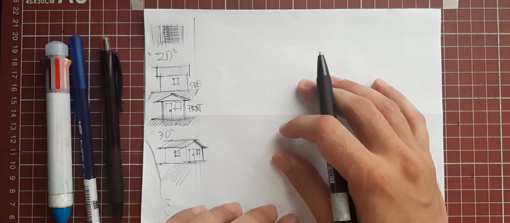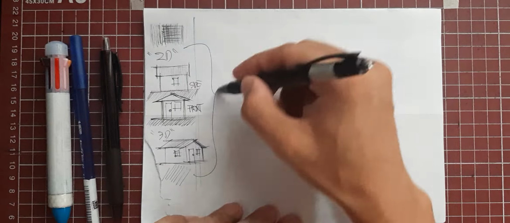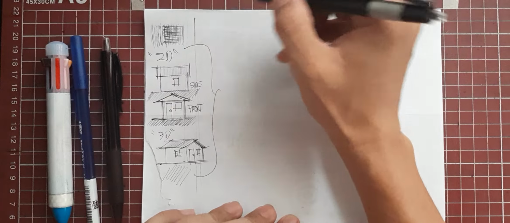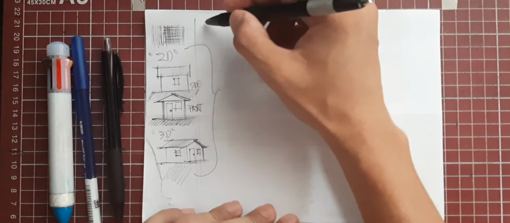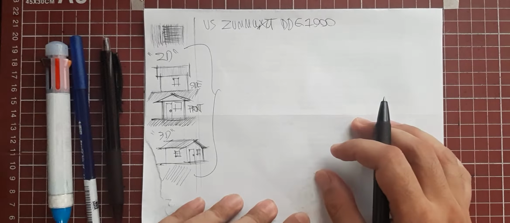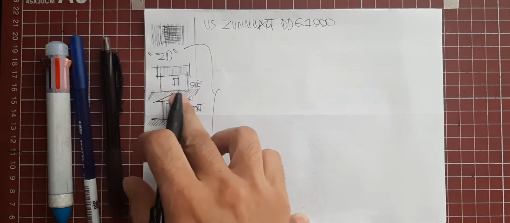Now, continuing this kind of example, for this project we're going to draw a stealth ship, the US destroyer Zumwalt, if I spell it right. It's the DDG-1000. Okay, this is a stealth destroyer, the most advanced in the US inventory. So we're going to do something like this.